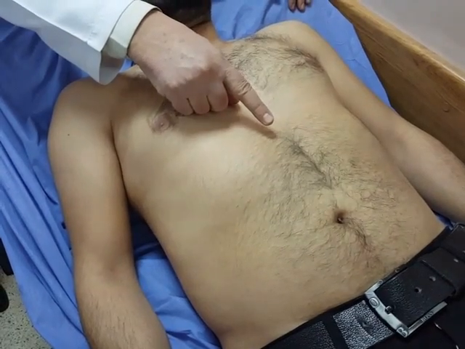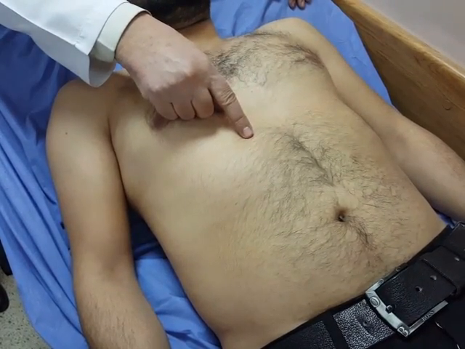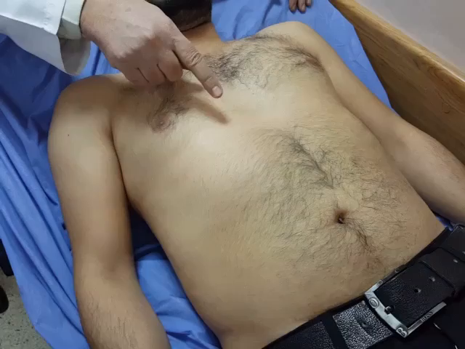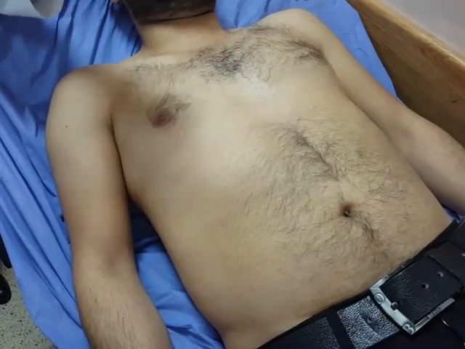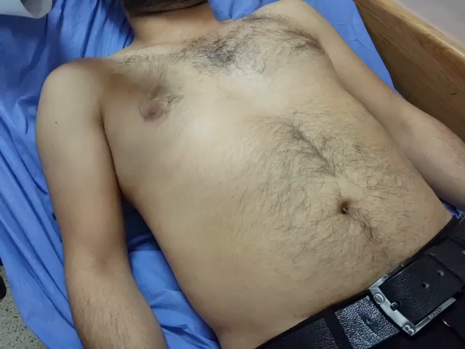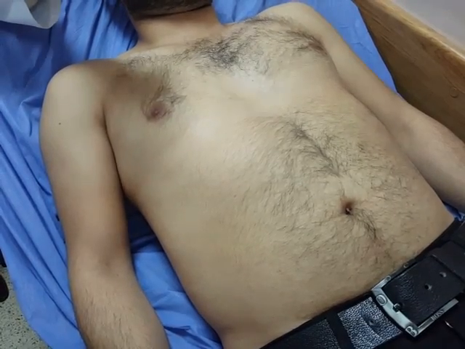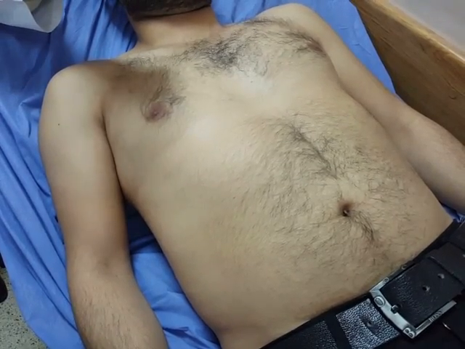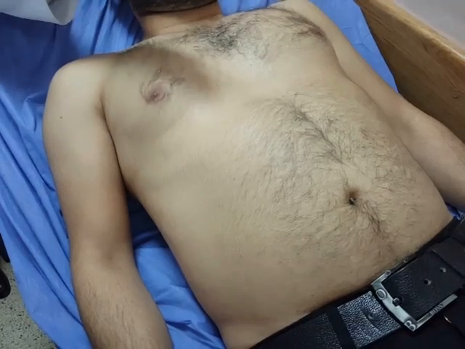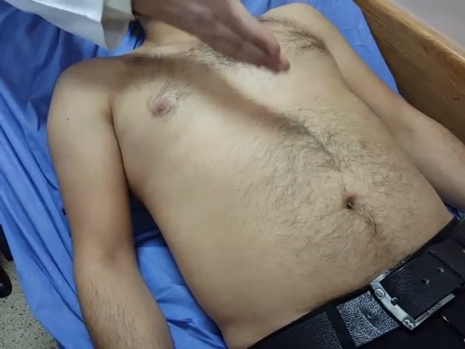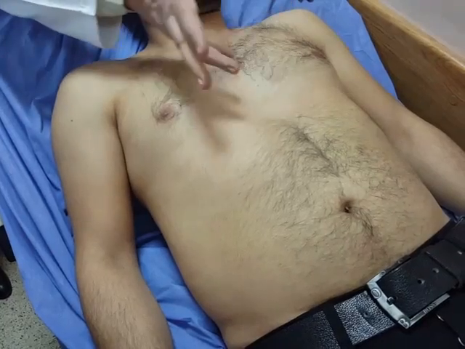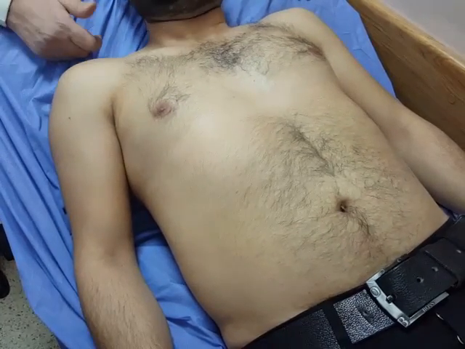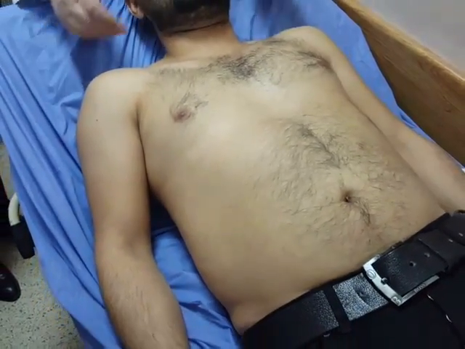epigastric pulsation. There is epigastric pulsation. If it has happened, the main cause is hyperdynamic circulation. And if it's a cardiac lesion, tricuspid incompetence, or abdominal aortic aneurysm. Any disease on the right side might cause epigastric pulsation.